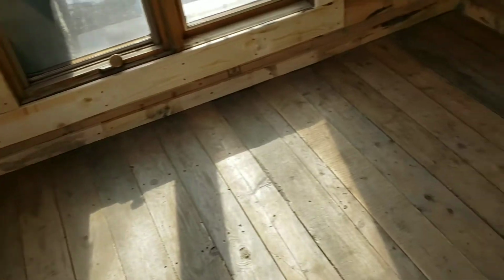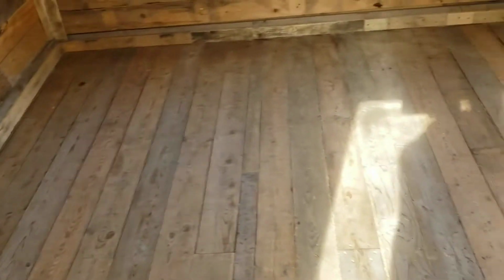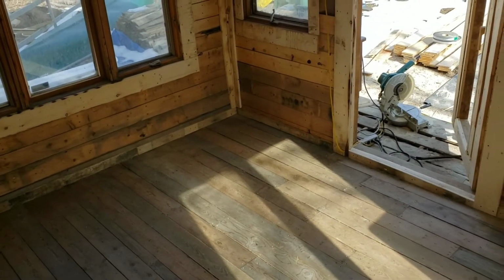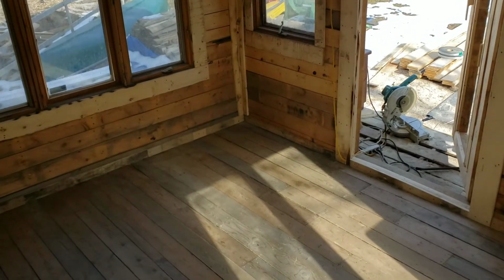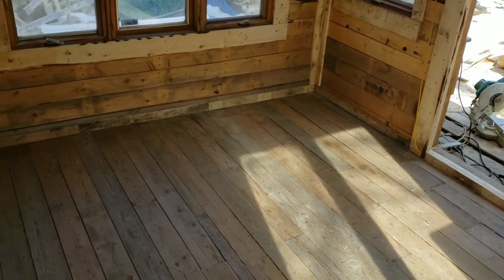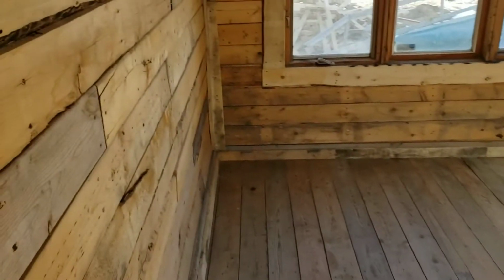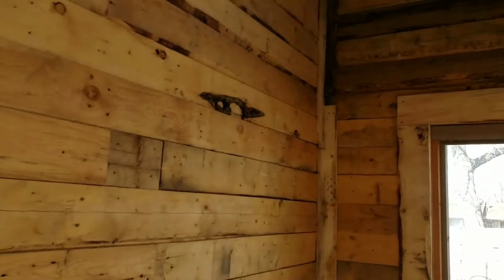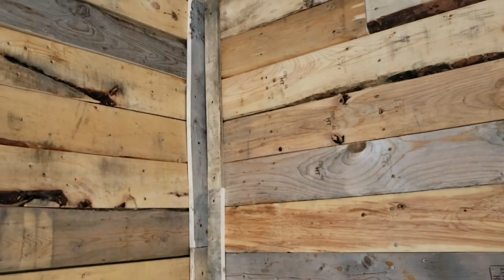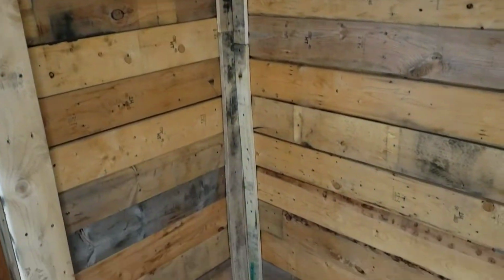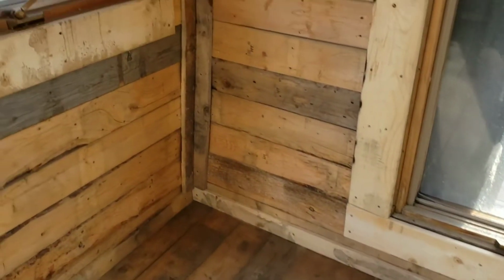And you can see I've swept everything out. Standing in this corner as much as I can. You can also see I've trimmed the corners and blocked out those big gaps.